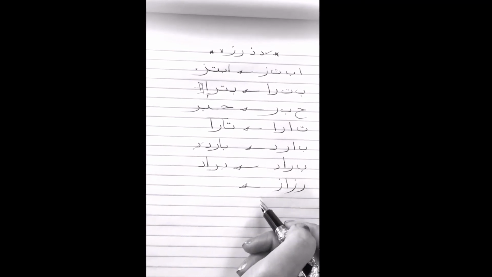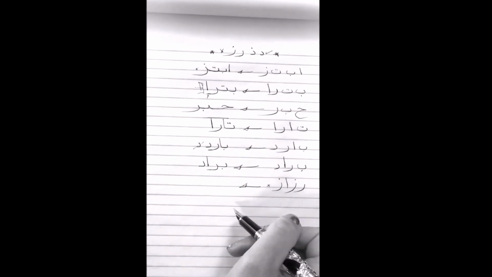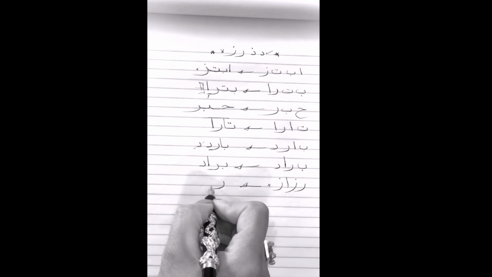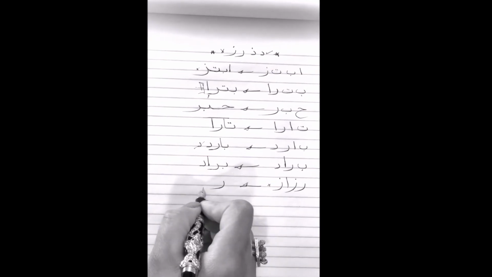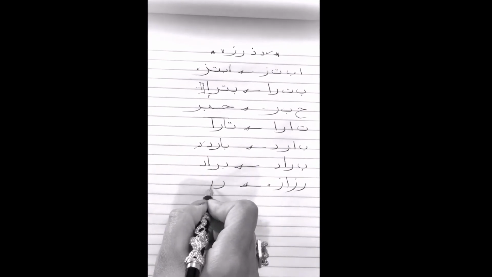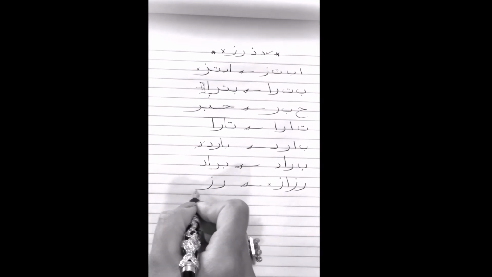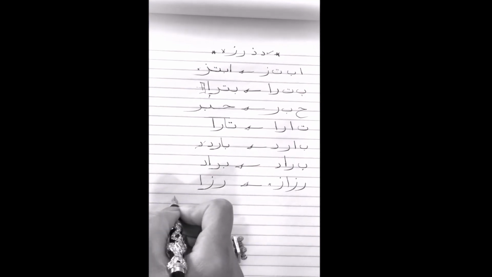The next one. How do I connect these four letters? Oh my, all of them are unsocial letters. That means none of them will connect from the left side. So let's try. Here is the ra. It's not going to connect from the left side. Here is the zain. Oh my, it's again unsocial. So here's the alif over the last part.